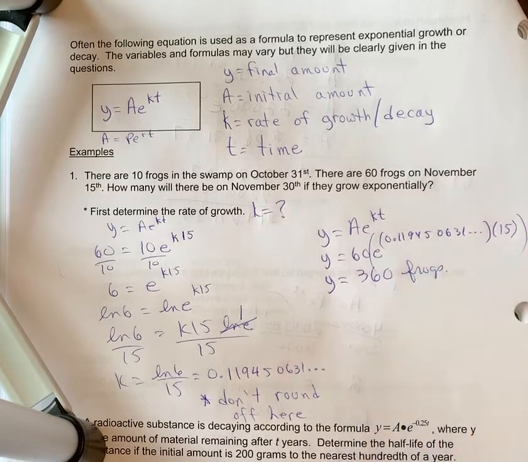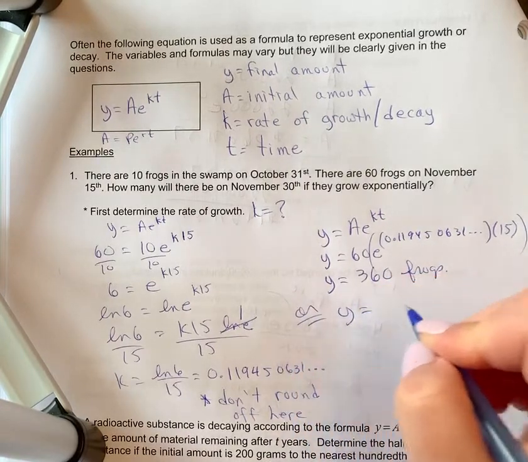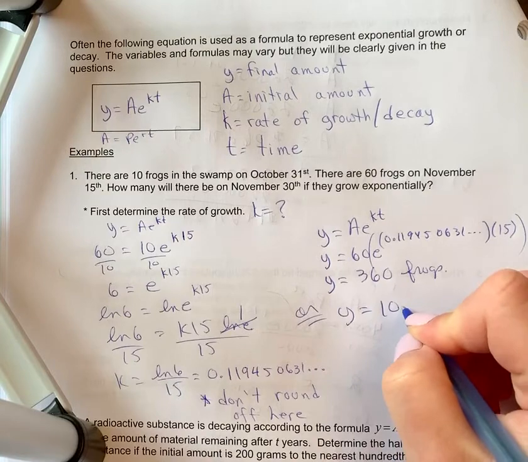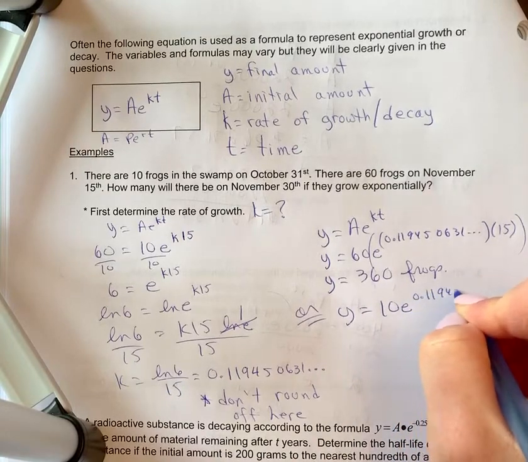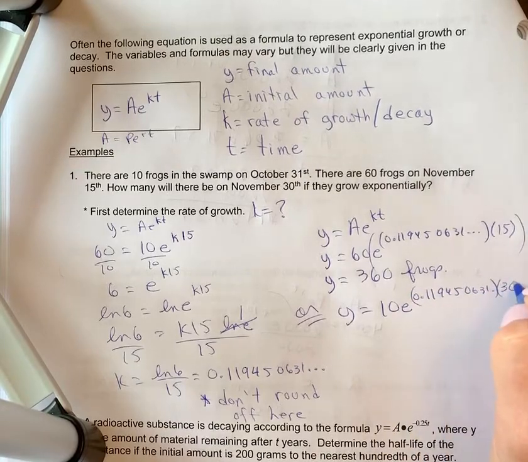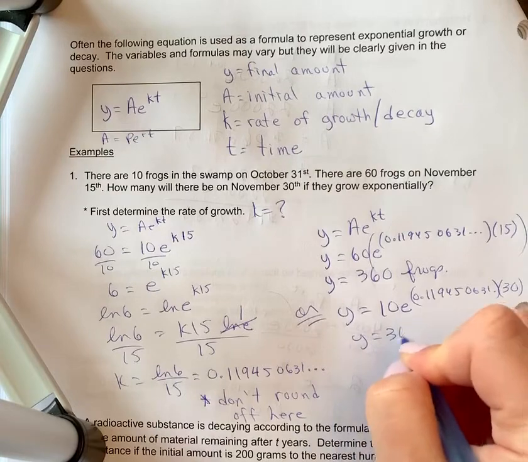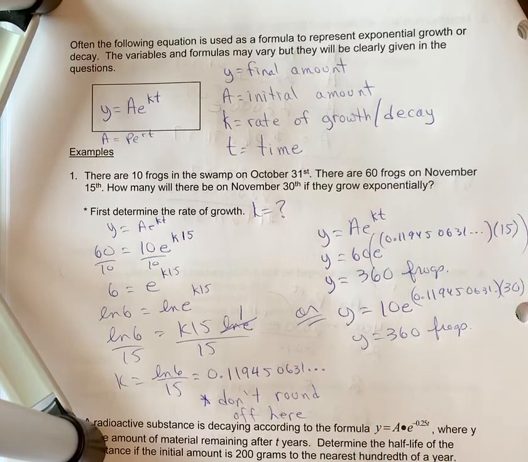So this is what this is exactly. I just want to point out, had anyone thought I was going to use 10 instead, you can certainly do that. And you can even check this if you wish, but now you're using a time period of 30 days, and you're still going to get the answer of 360 when you put that into your calculator.